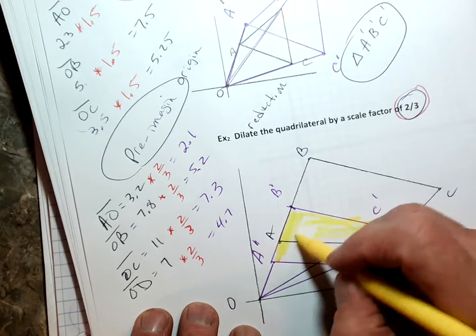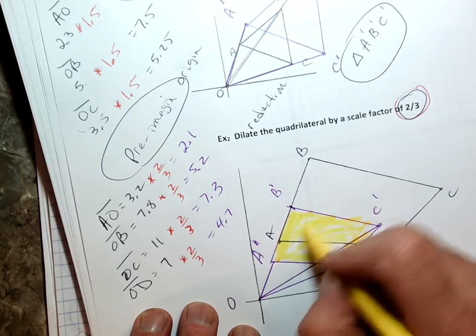Alright, Elena must like this when I use colors, huh? Nobody does it quite as nice as she does.